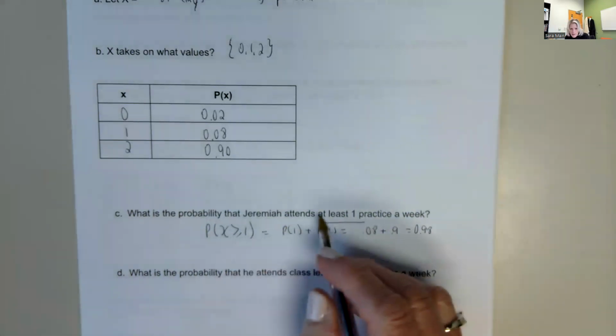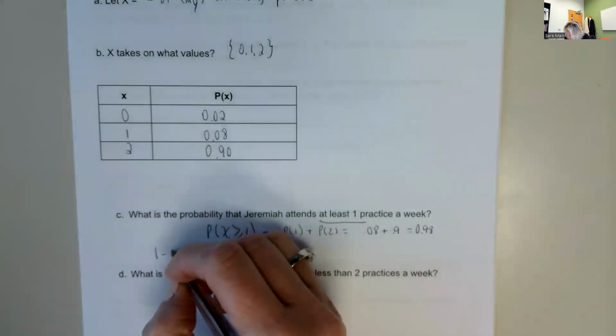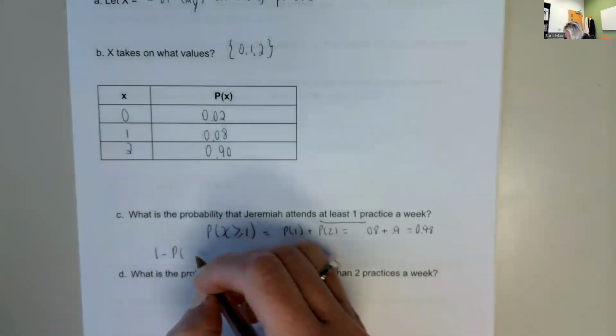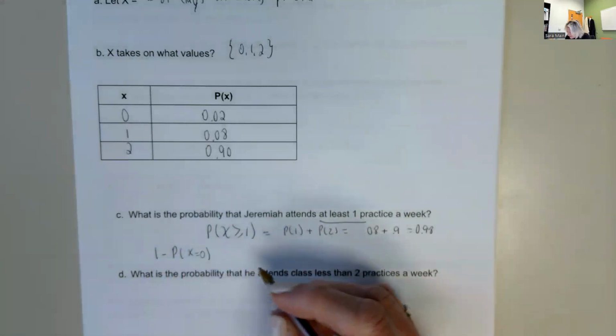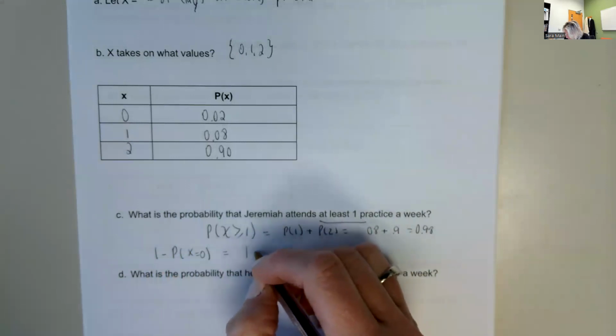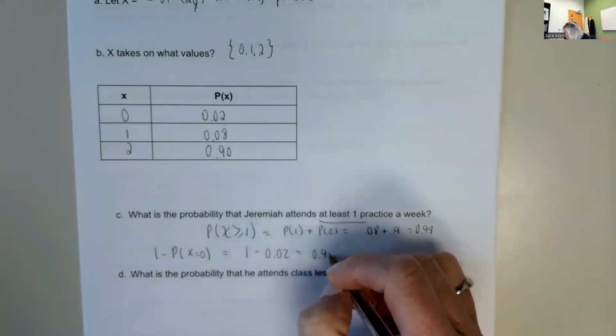Or remember that at least one that we learned about in chapter 3, we could do 1 minus the probability of 0, because that's our complement. So we could also say 1 minus 0.02 to get 0.98.